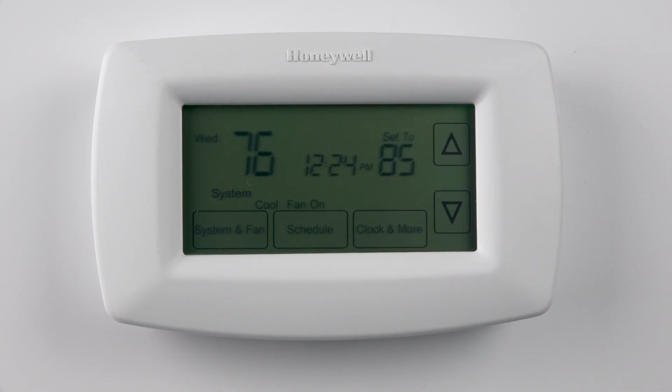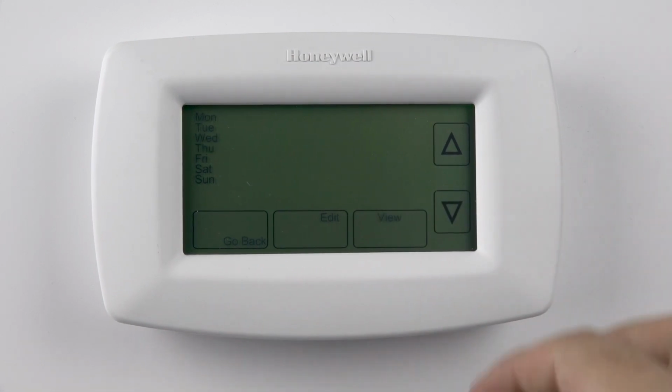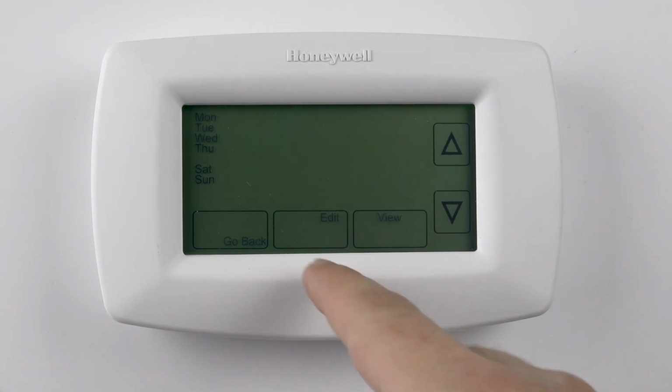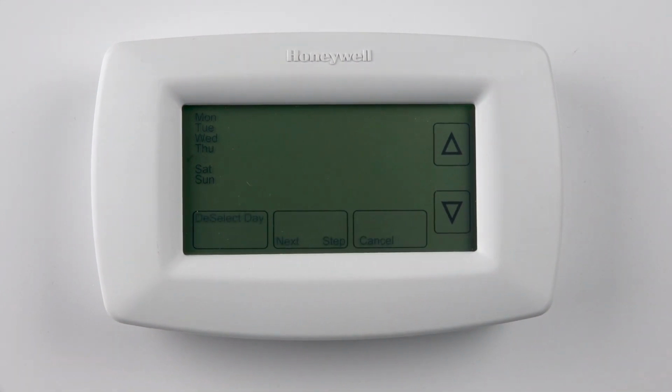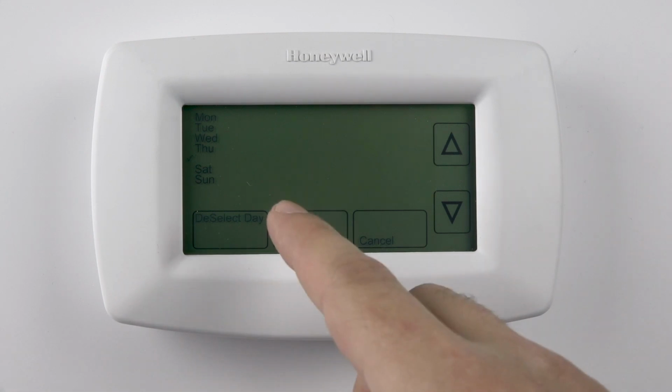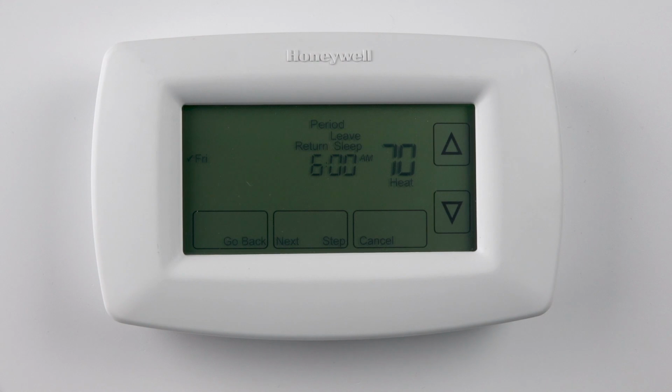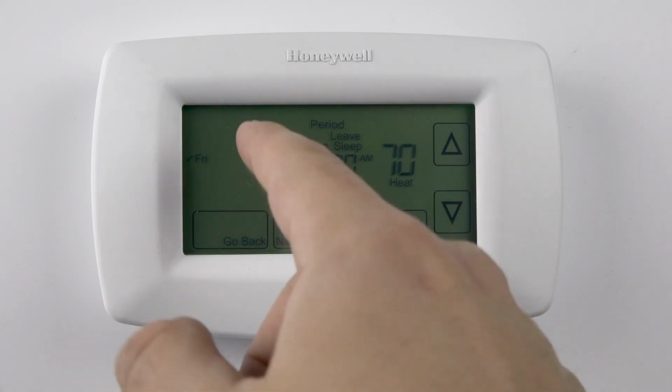To set or adjust the schedule, press the Schedule button. Use the up and down arrows to select the day of the week, or edit your selection to create a schedule by selecting the day of the week and pressing Edit. You can select multiple days by pressing the up and down arrows and pressing Select on each day. Press Next Step to select the period of the day that you wish to edit, then press the Next Step button again.